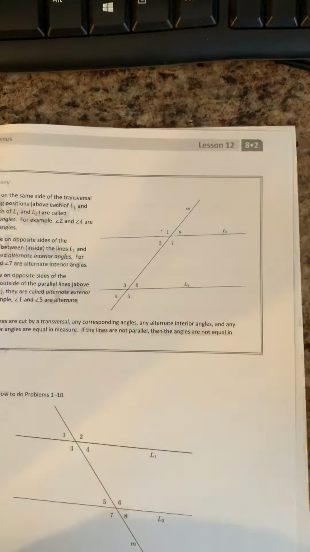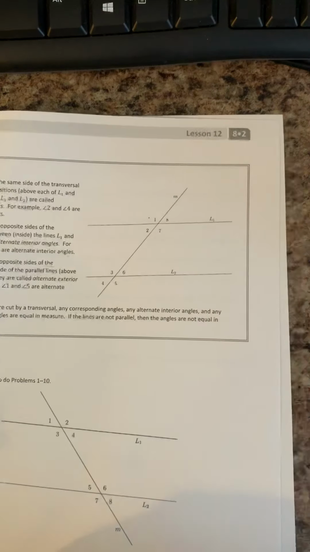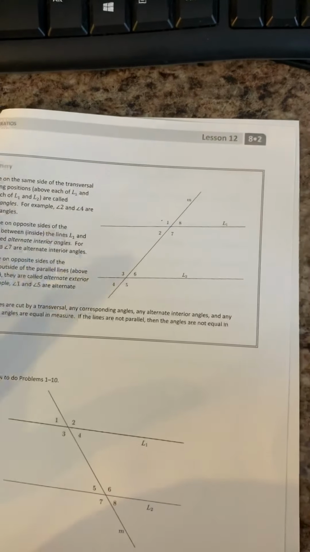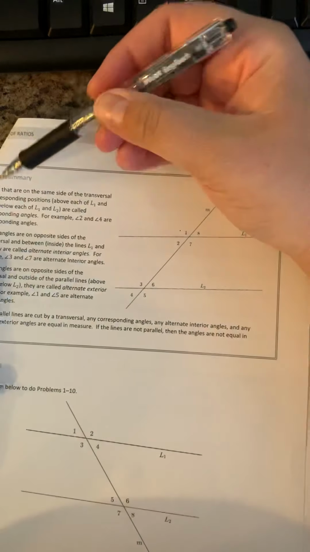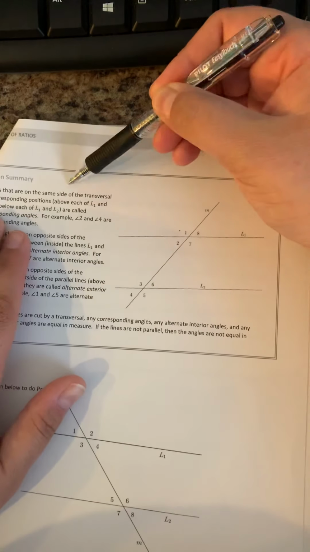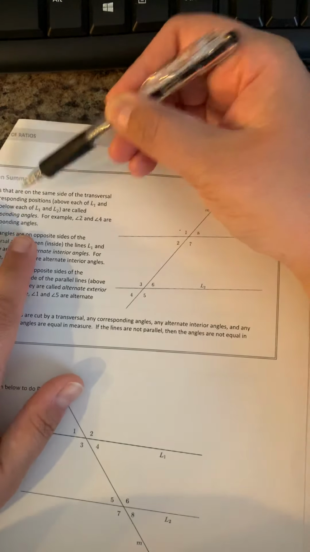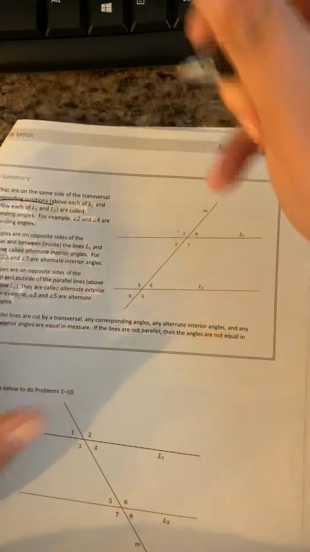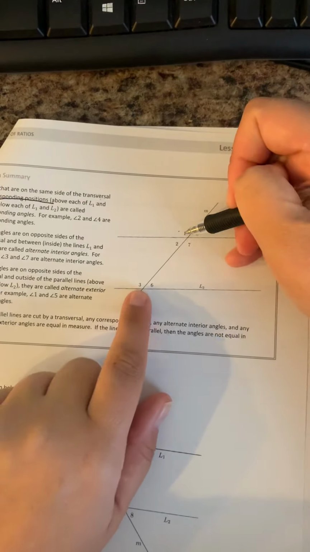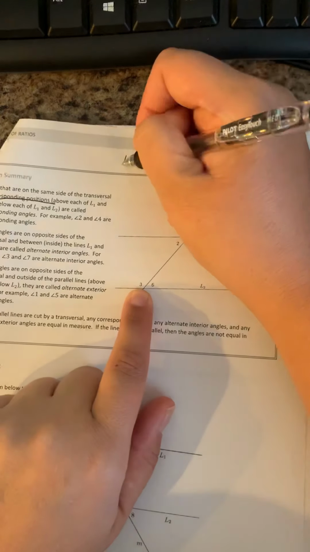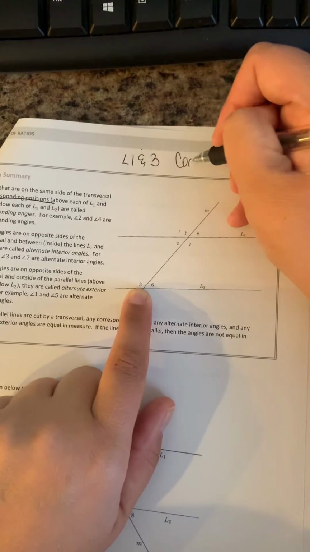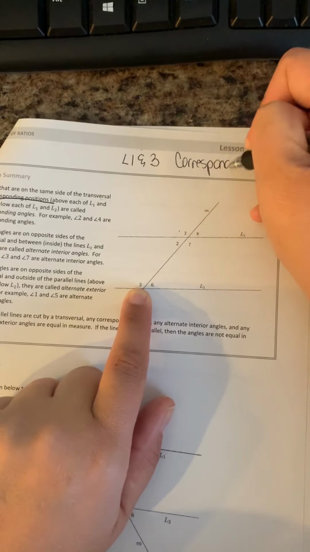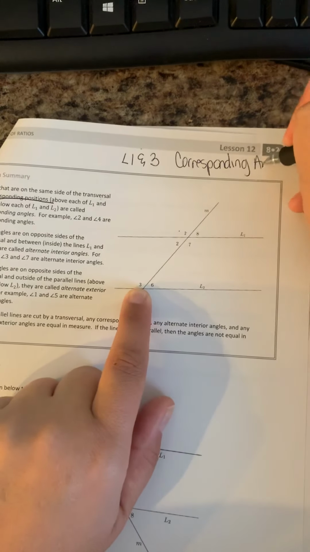So if you turn the page to this box so that we don't have to say it twice, we're going to jump back to the other one in a second. It defines some of these key terms. So angles that are on the same side of the transversal in the same corresponding position. So that would be 1 and 3. Angles 1 and 3 are what we call corresponding angles. And they are congruent.